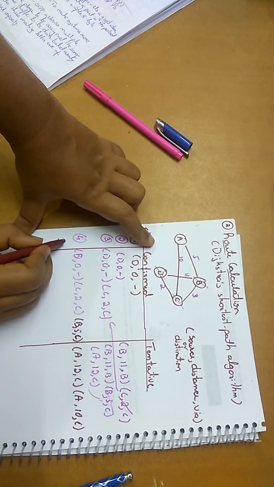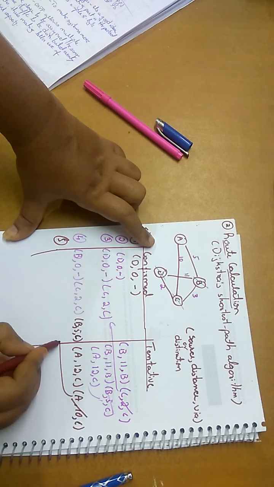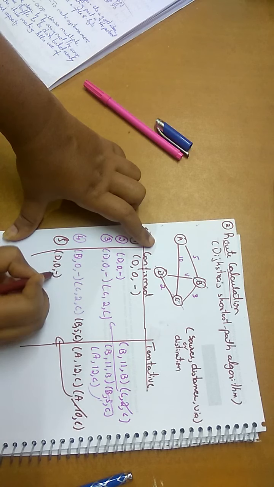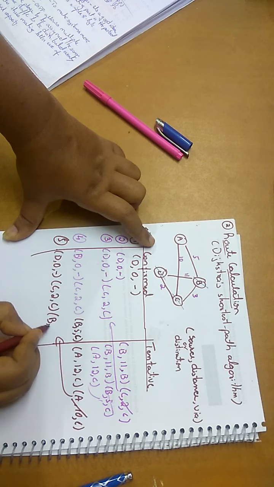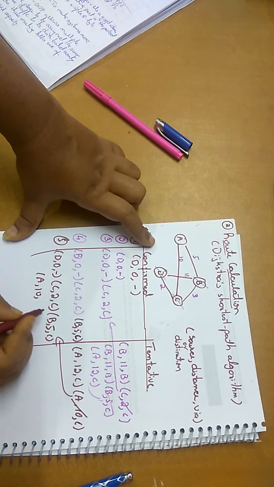Now among these, which is the shortest? This one is the shortest. I will update here. So D, 0, C, 2, C, then B, 5, C, then A, 10, C.